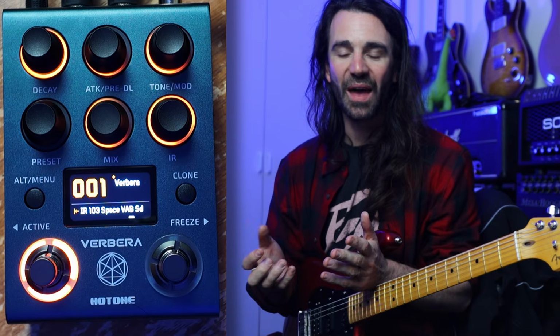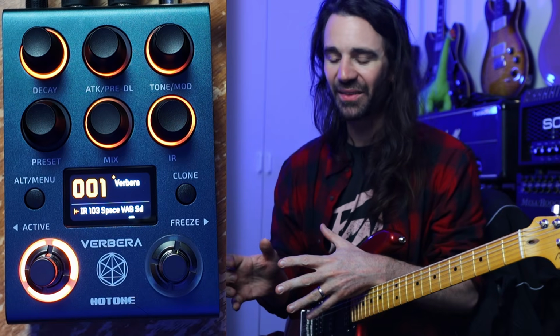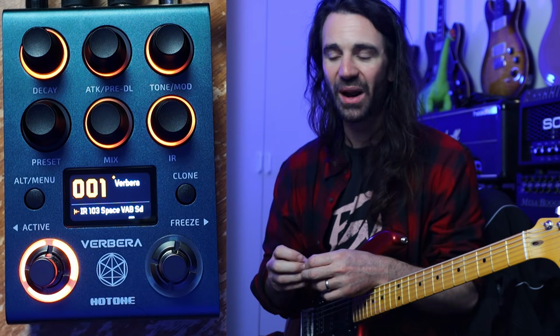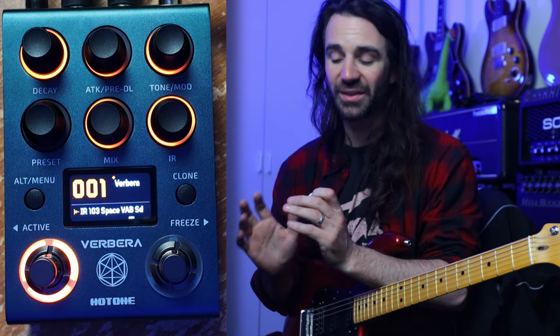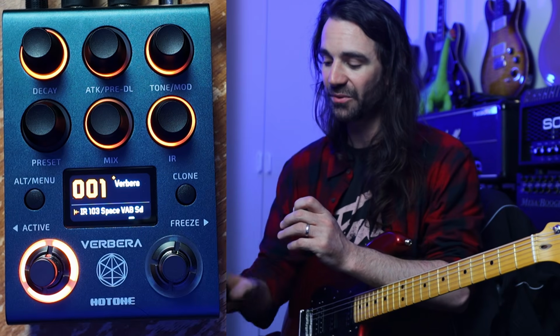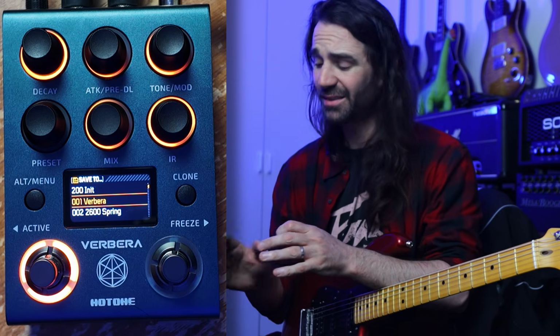Hopefully that gives you an idea of how easy it is to get some pretty epic sounds out of this and how to control the basic operation on there. If you do want to save a preset on there, it is fairly straightforward. You just need to go to your preset encoder here and press it. This will then give you the ability to save it anywhere you like. There's 200 preset slots on there.